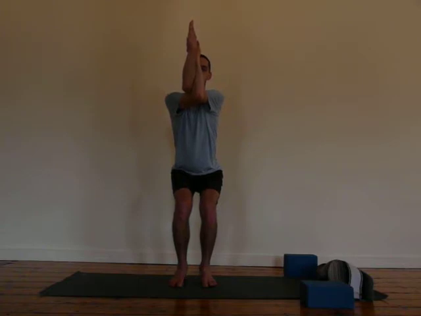The lower you go, the more challenge. See if you can move your knees back in space so the weight is more in your heels. One more breath here. And with your next inhale, coming all the way up, straighten the legs, unravel the arms.